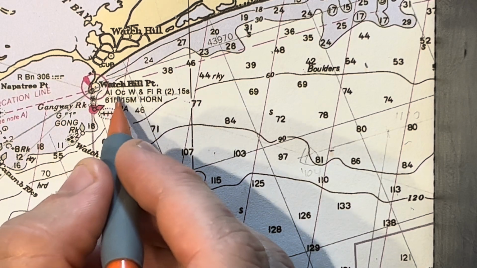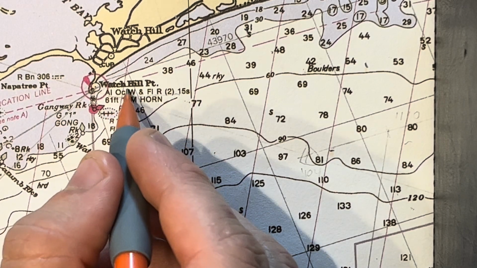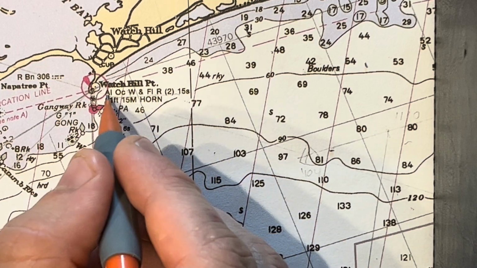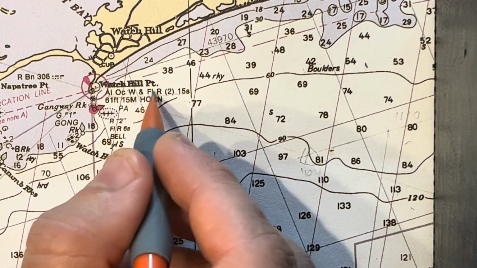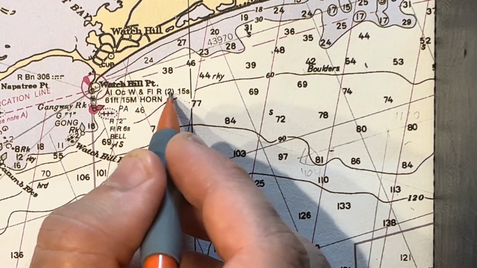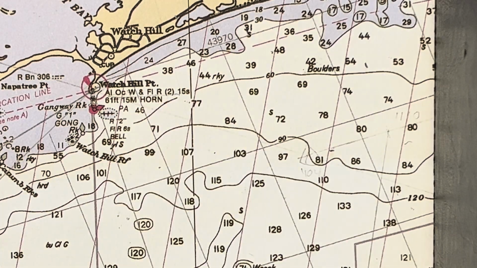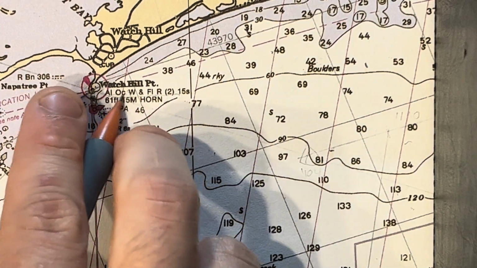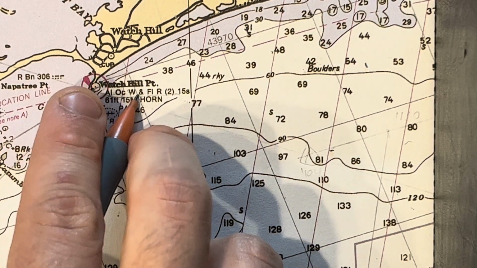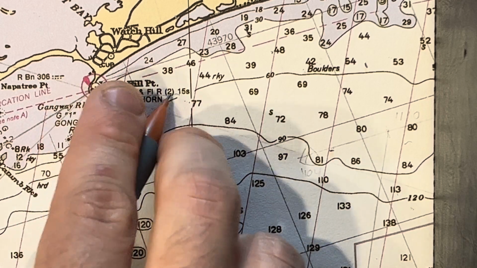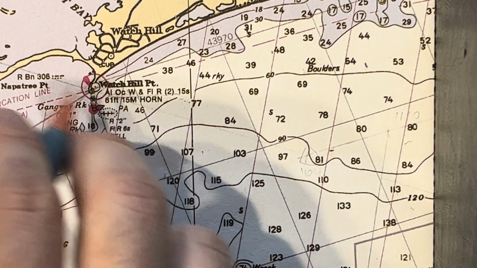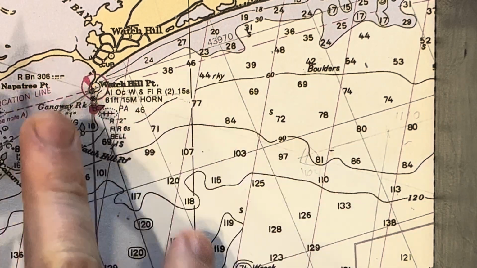You could see this one says OC W and flashing red, or AL OC W and FL red, 15S. It means alternating between occulting white and flashing red every 2 seconds for 15 seconds. I've never actually seen this before, that it's alternating like that.